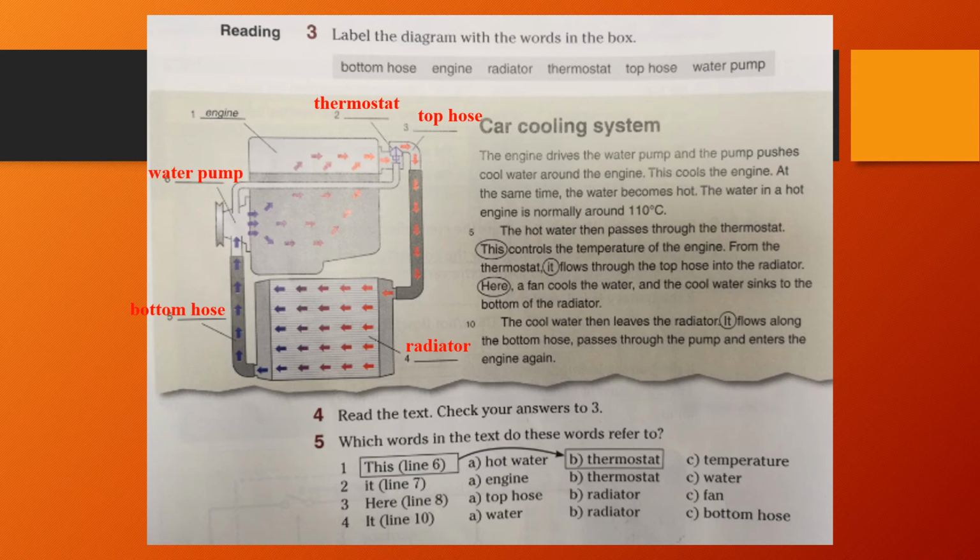Okay, now what we need to do is to read the text to check our answers. Okay, car cooling system. The engine drives the water pump and the pump pushes cool water around the engine. This cools the engine. At the same time, the water becomes hot. The water in a hot engine is normally about 110 degrees Celsius. The hot water then passes through the thermostat. This controls the temperature of the engine.